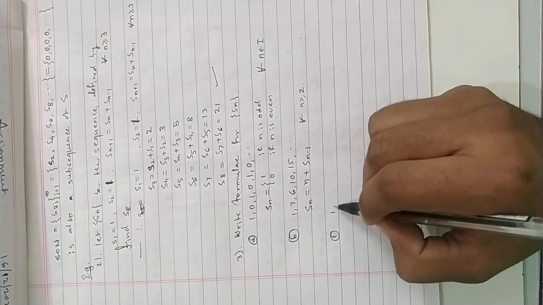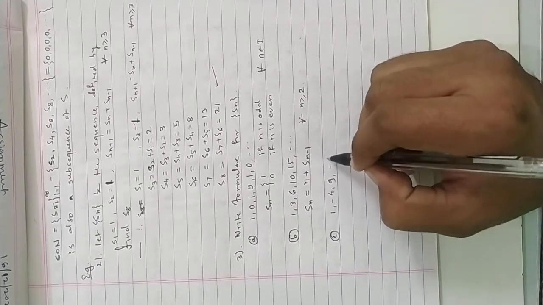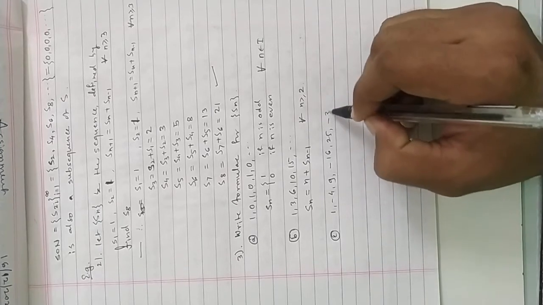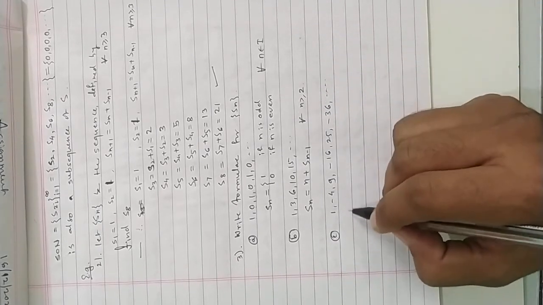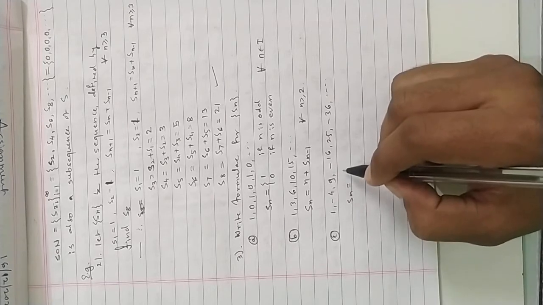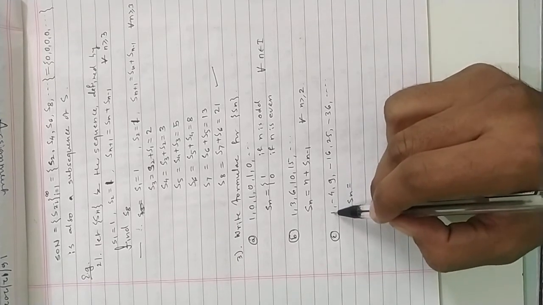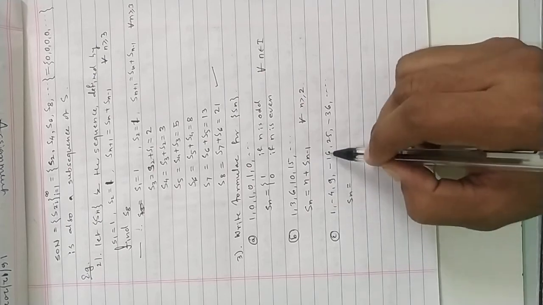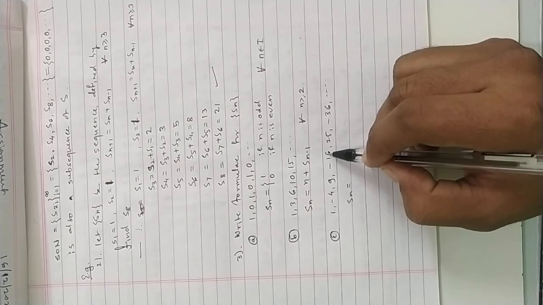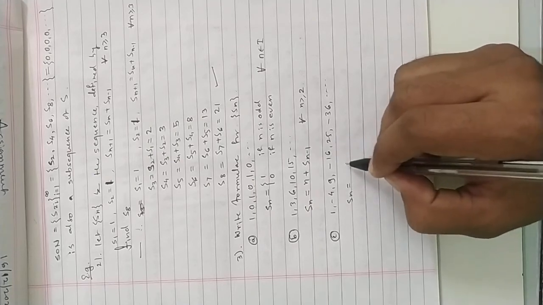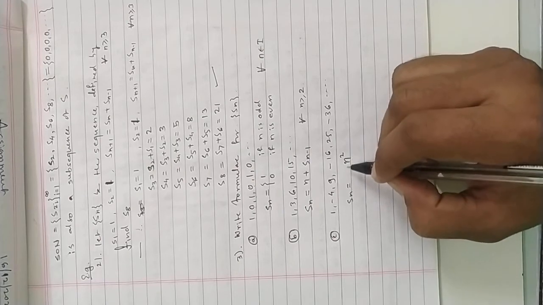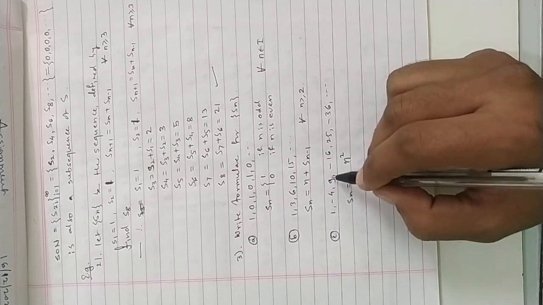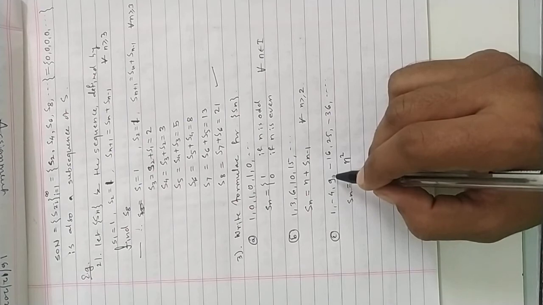The next sequence: 1, minus 4, 9, minus 16, 25, minus 36 and so on. Can you give the formula? The first place it is 1, the second place it is minus 4, that means square of 2, but the sign is minus. This is square of 3, this is square of 4, but the sign is minus. So definitely n square is there, but the plus and minus signs are occurring alternately.